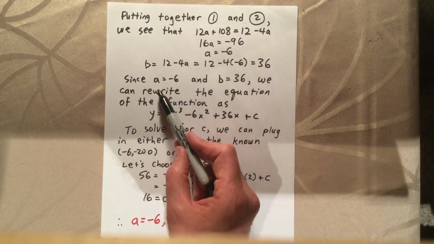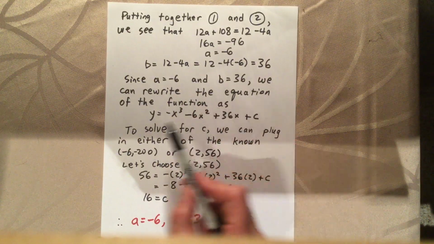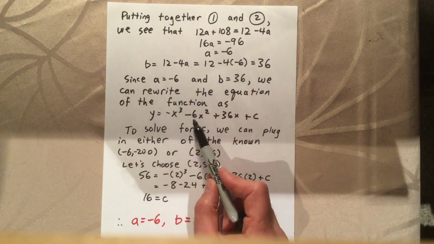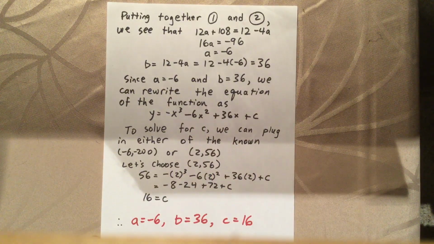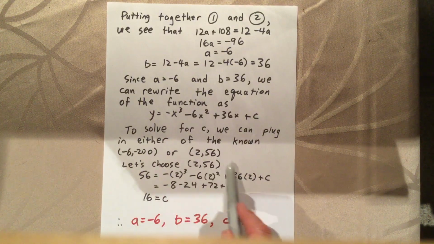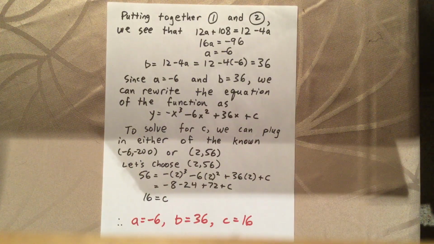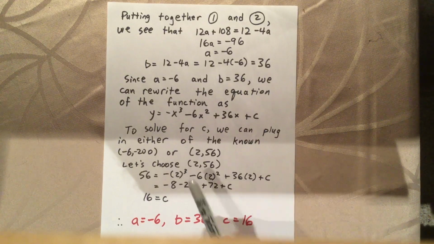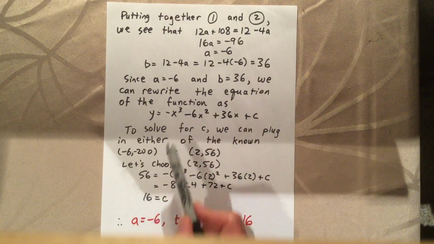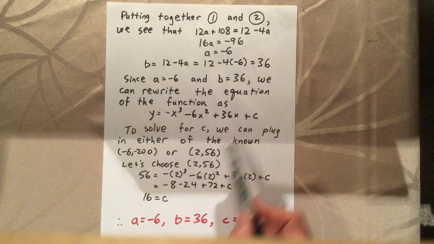So now we have a equaling negative 6 and b equals 36, and so we can rewrite the expression this way: y equals negative x cubed minus 6x squared plus 36x plus c. Now what we want to do is solve for c. We know the points negative 6, negative 200, and 2, 56 are both on the curve, so we just choose either one of those points. In this case, we'll choose 2, 56. I'm going to let the y value be 56, and I'm going to let the x value be 2.